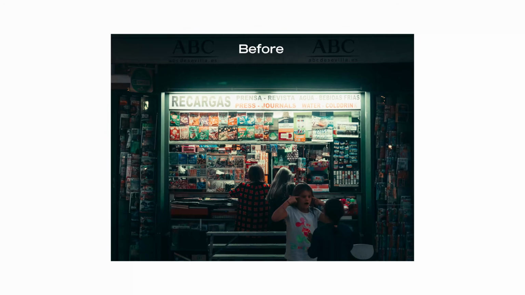There you go guys, a really quick and simple way of adding those sweet film halations to your images in Photoshop. What do you think of the results? I think they look pretty convincing, and they do mimic the effect pretty well.